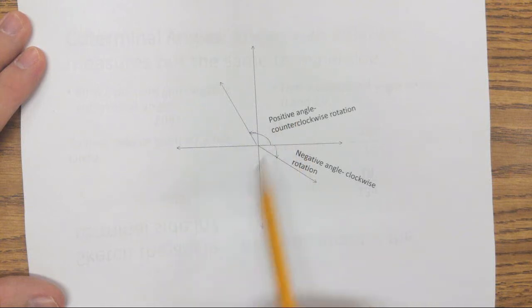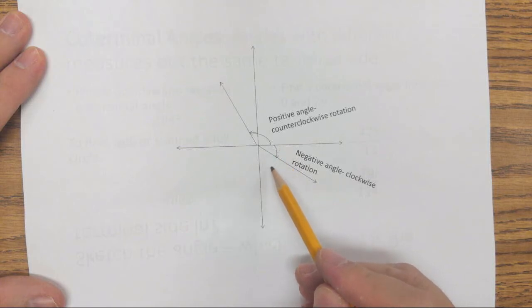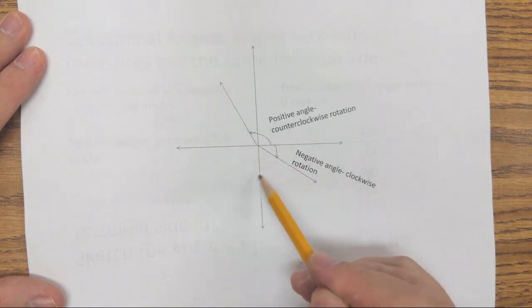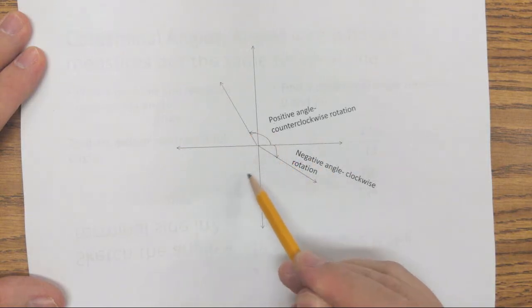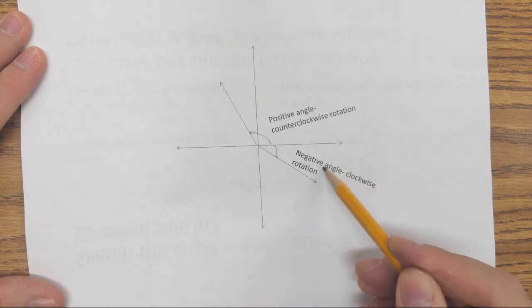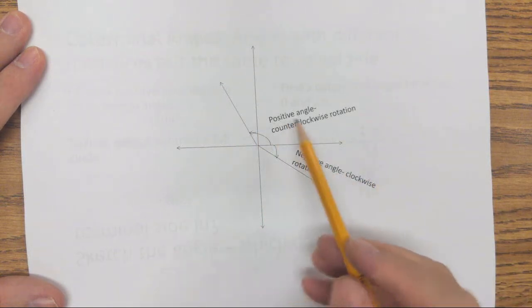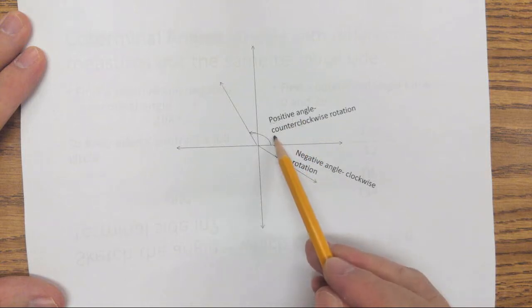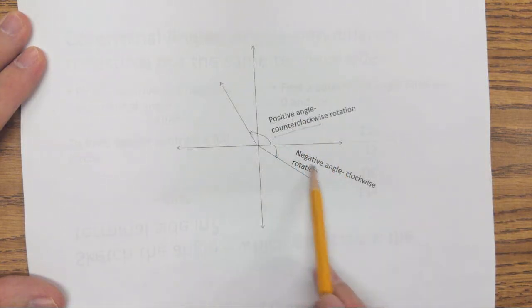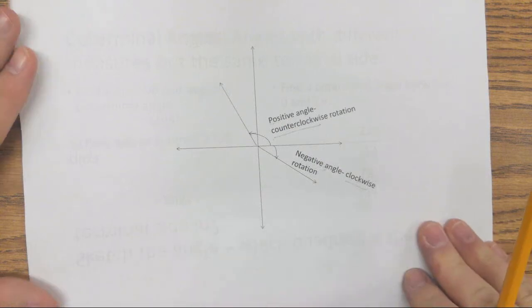That's the positive direction. Negative direction is always clockwise. As we're moving around in this direction, this gives us negative angles. So positive is counterclockwise, negative is clockwise. Remember that, it's important.